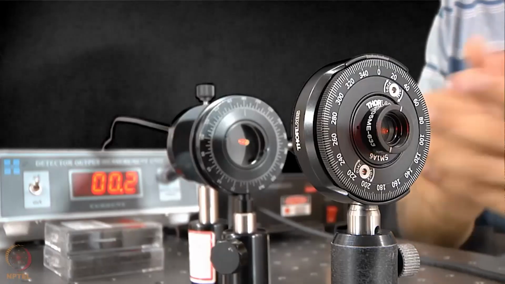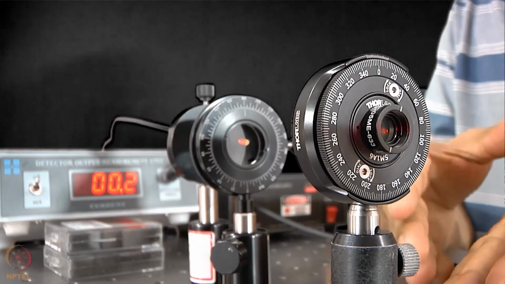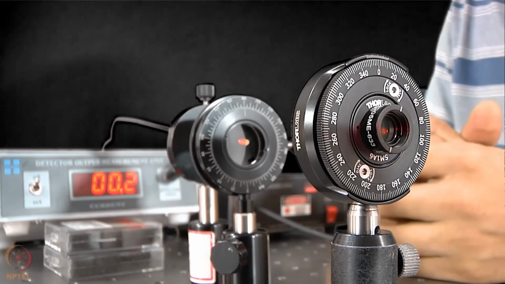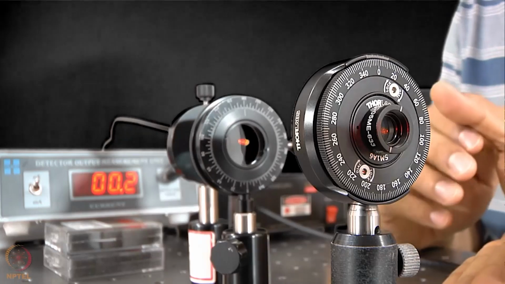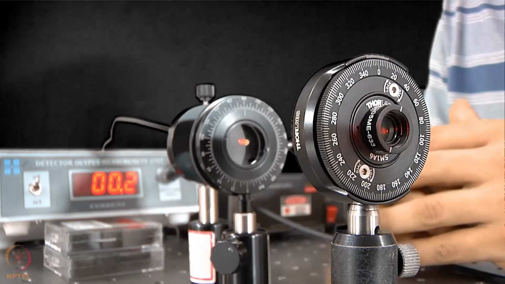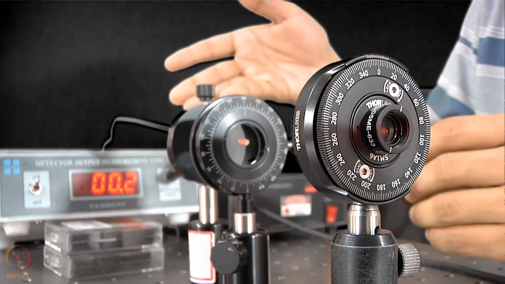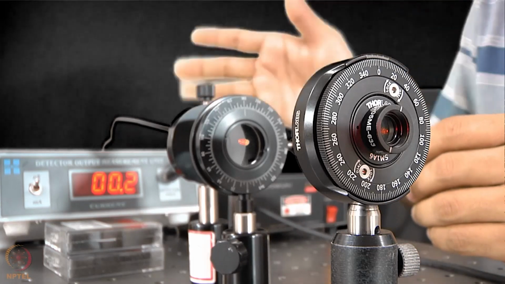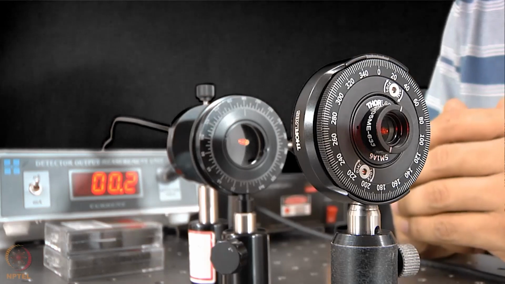Okay. So now I have placed the quarter wave plate in between the cross analyzer polarizer setup, and I have placed it in such a way that the fast axis of this quarter wave plate is aligned with the polarization of the input beam. That is why you can see that the intensity is still maintained, it is at the minimum right now, 0, 0.